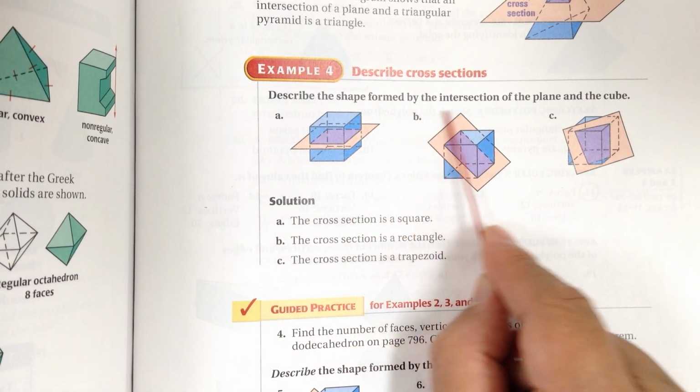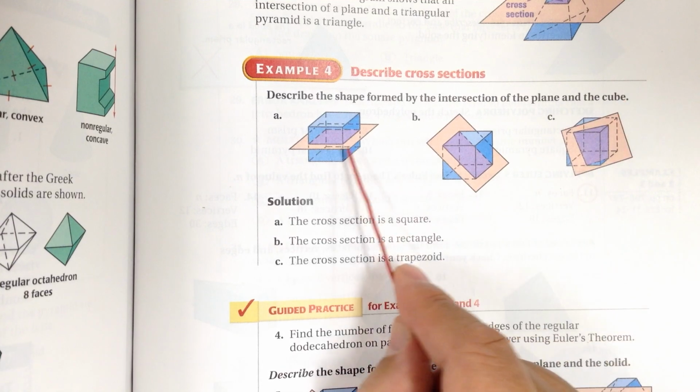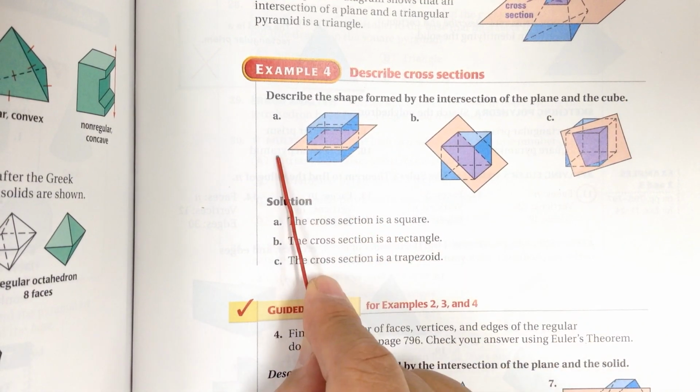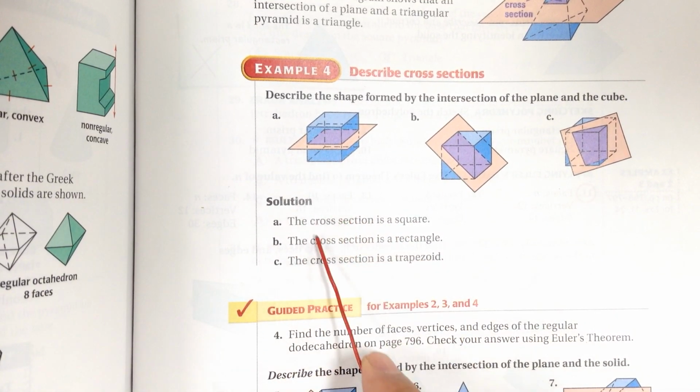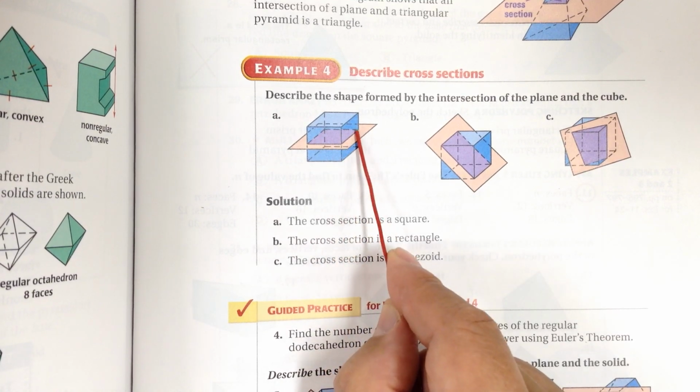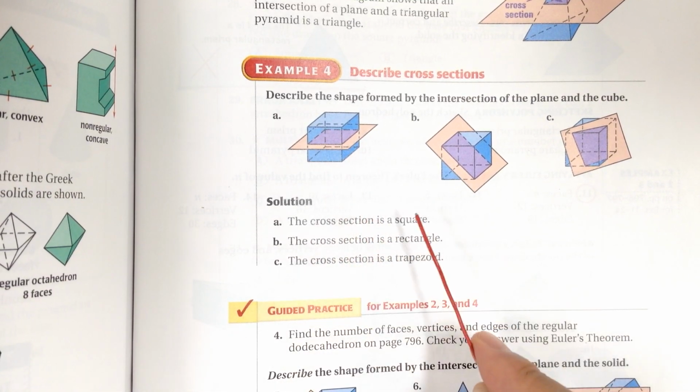Example 4. Describe the cross section. Describe the shape formed by the intersection of the plane and the cube. So you have a cube and you slice through, and what you're going to get is a square. Again, you have a cube, you slice through, and you get a square.